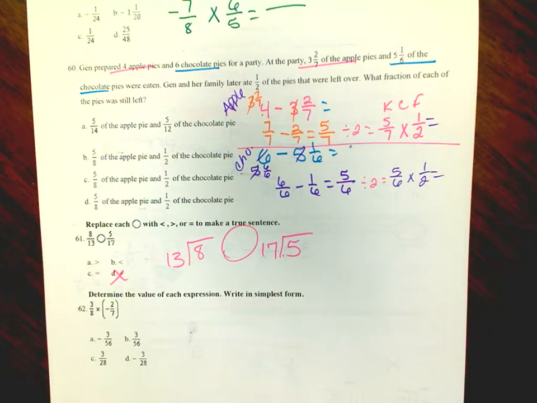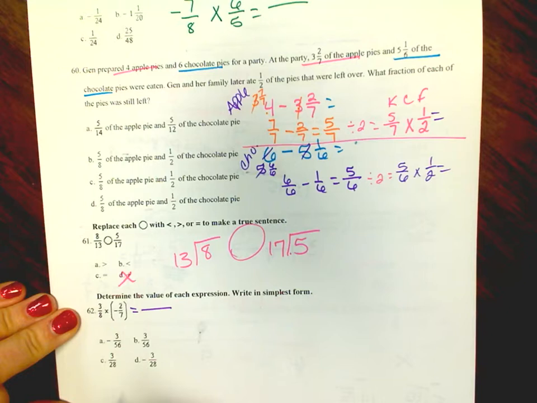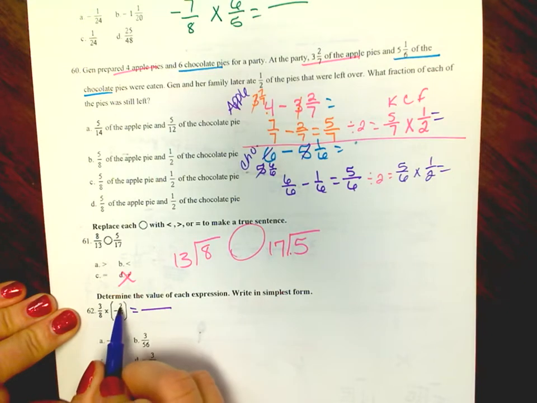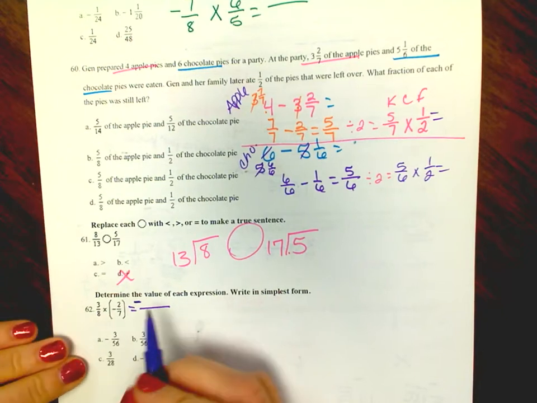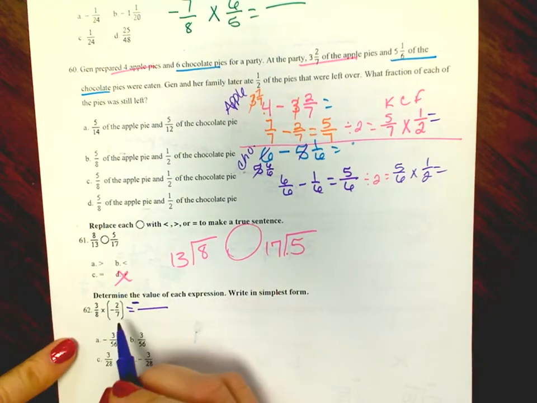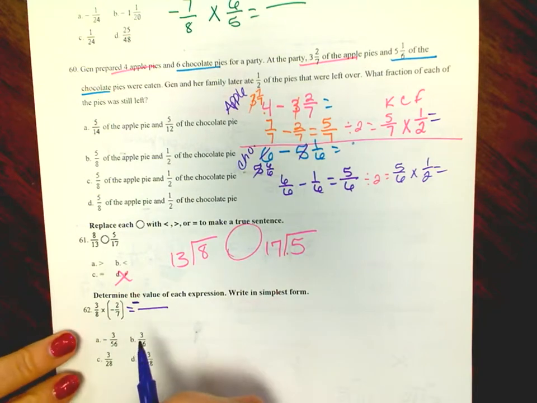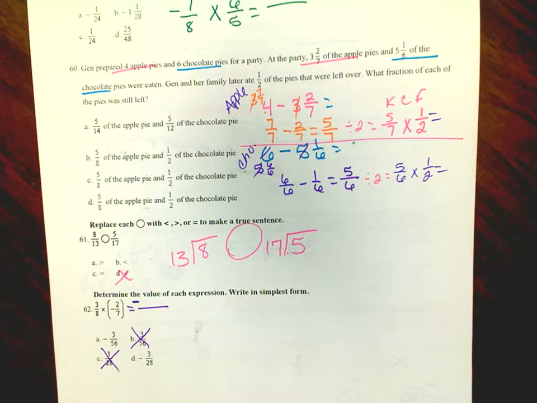Number 62. You're multiplying fractions, you multiply straight across. 3 times a negative 2. Carry the 2 on top, you don't carry it on the bottom. So you know it's going to be a negative because there's only one negative. Negative times a positive is always a negative. Cross out those 2.